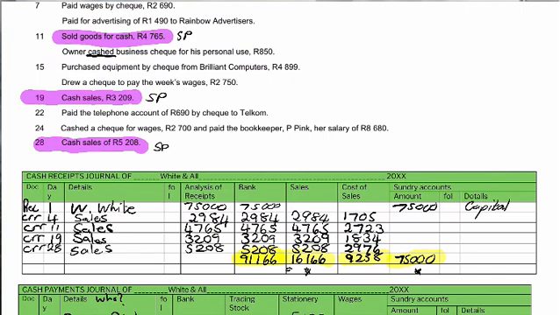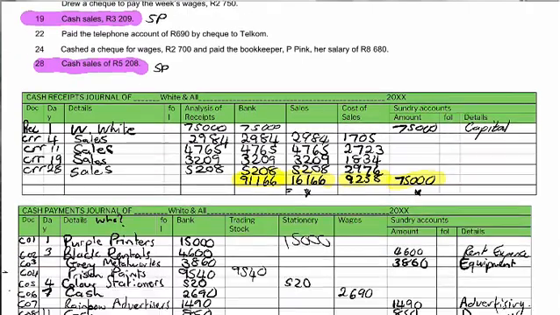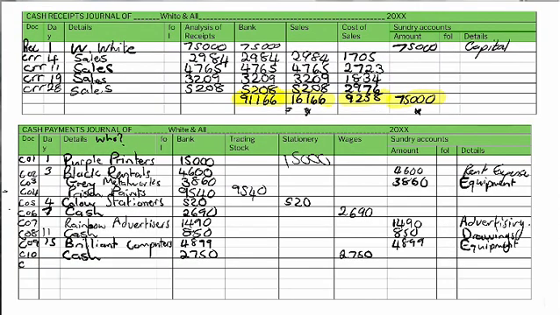Okay, Leah. So, the document number is check 11, and the date is the 22nd. And then the details you put telecom. And then in bank you put 690. And then you go to sundry accounts and you put 690 in. And then you say telephone. Okay, spot on. Anyone disagree with that or have any other ideas or possibilities we can do? Okay, we're all happy with that.